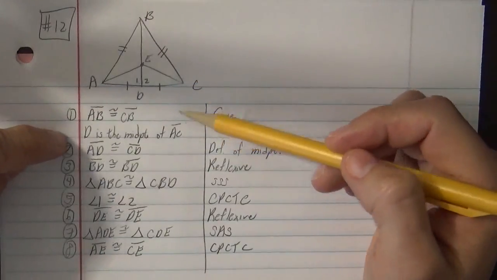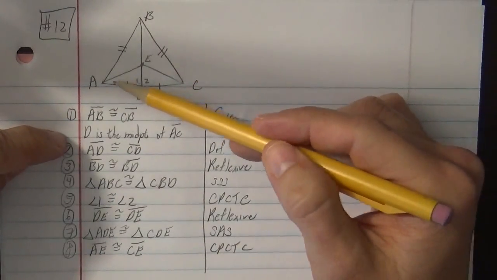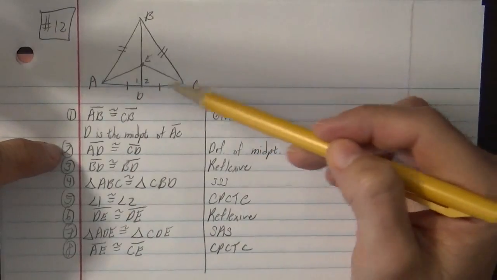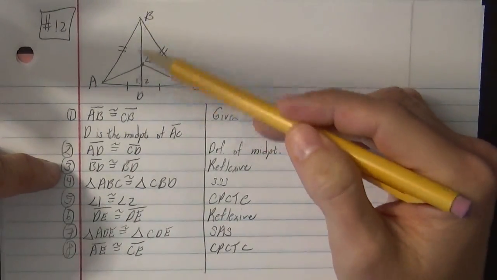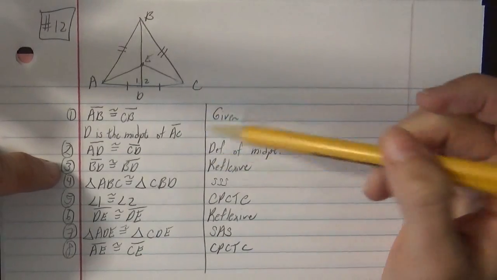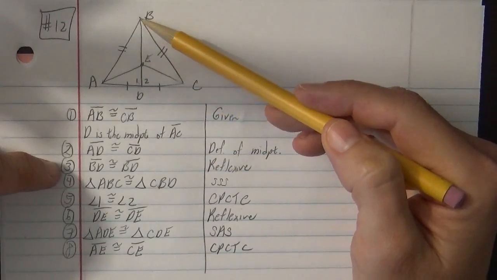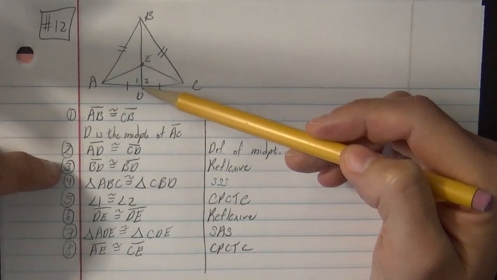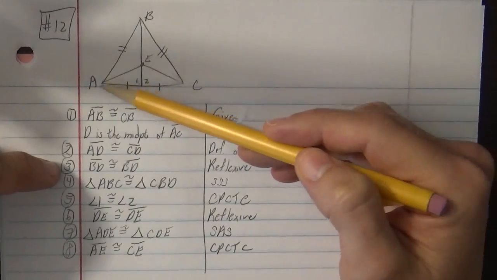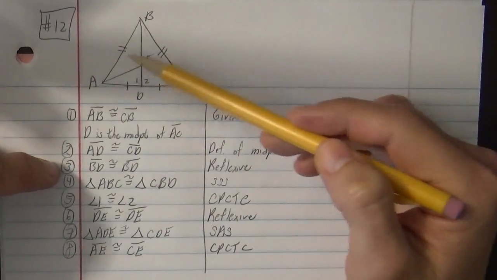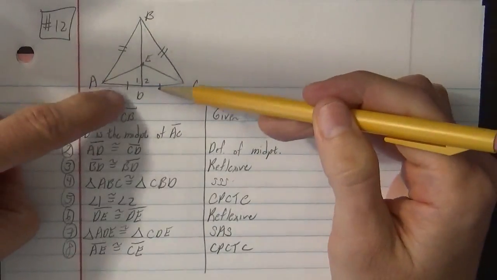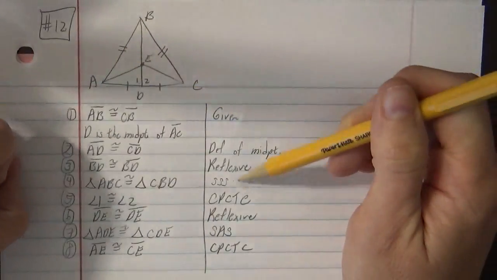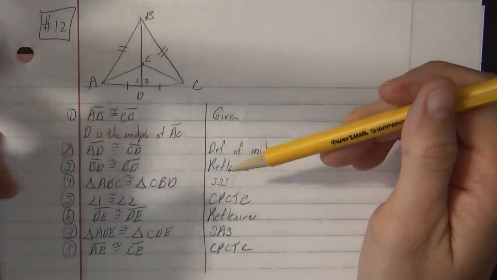So we have to say that since D is the midpoint, then AD is congruent to CD by the definition of midpoint. We have to say BD is congruent to itself by reflexive. So then we have the side that we just said, the side that we proved by the midpoint, and the side that they gave us. So side, side, side, these triangles are congruent. Therefore their pieces are congruent.